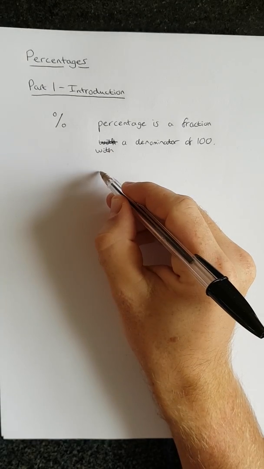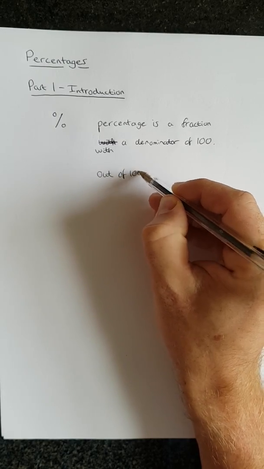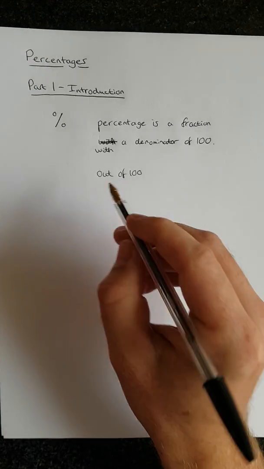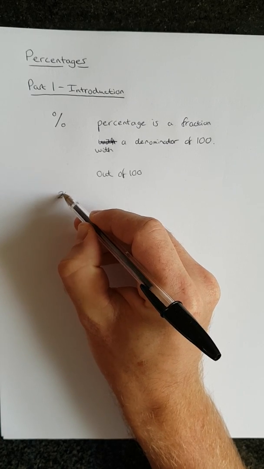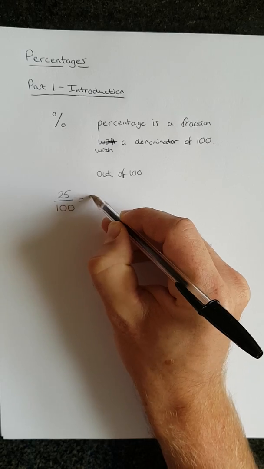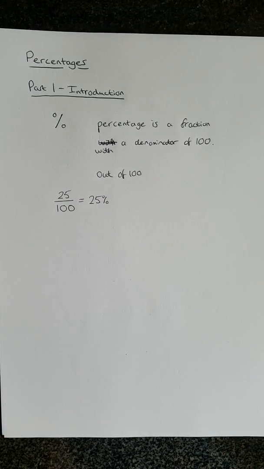Now, some of you will say it's something out of 100. Let's look at why that isn't the case. 25 over 100 is 25%. And you can say 25 out of 100 as well.